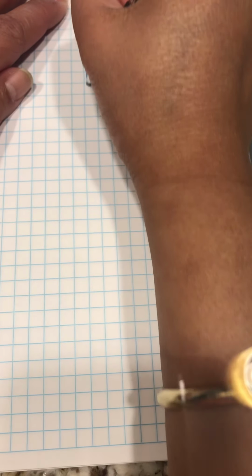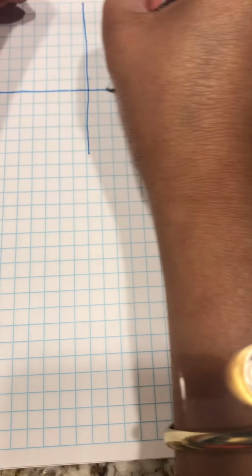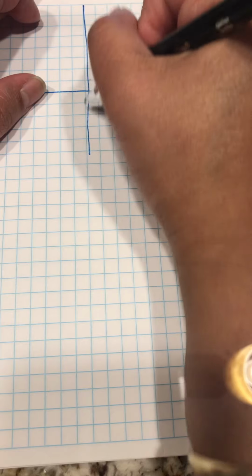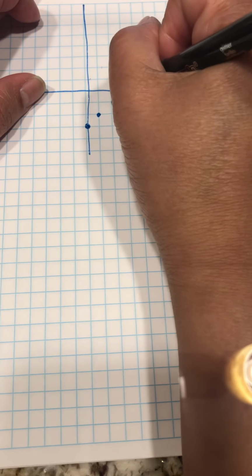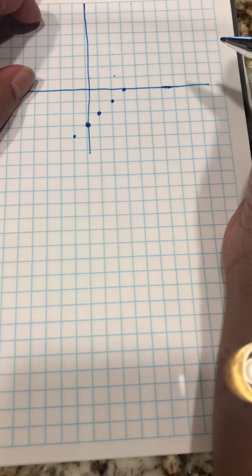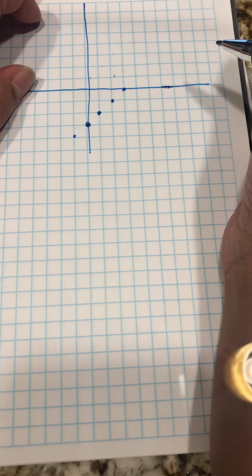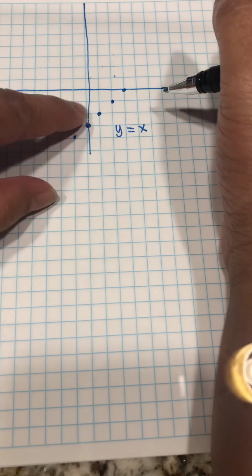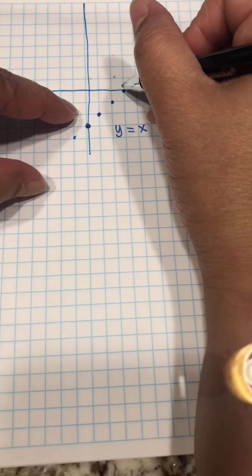Okay. So I'm going to put a point here. I'm going to make it go up by 1, across by 1. Proportional or not? It's additive. So now y equals x. It's a y equals x pattern actually.